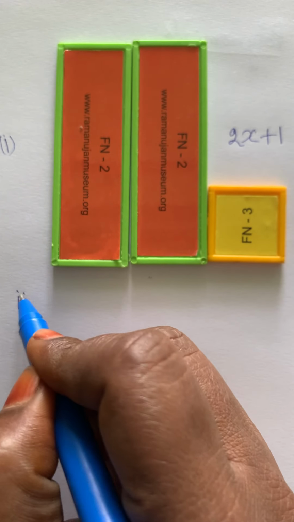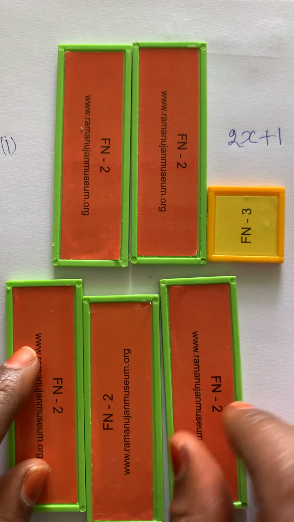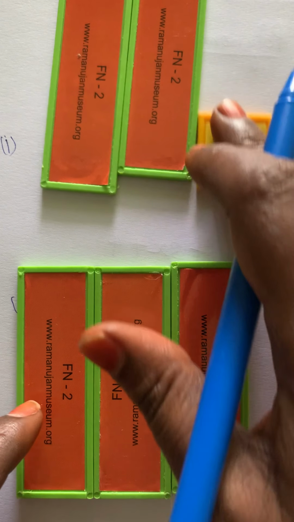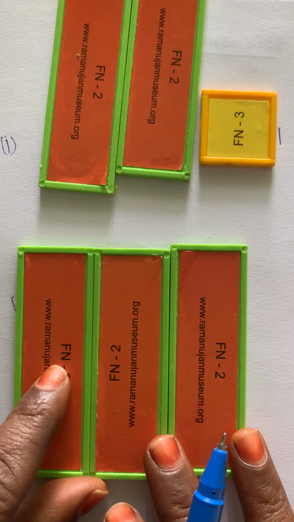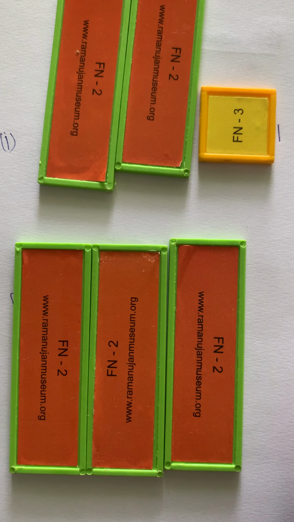Now second question. Now what is the expression? What is the polynomial for this? So we don't have x square, we don't have unit tiles, so we have only x tiles, that is 3x.